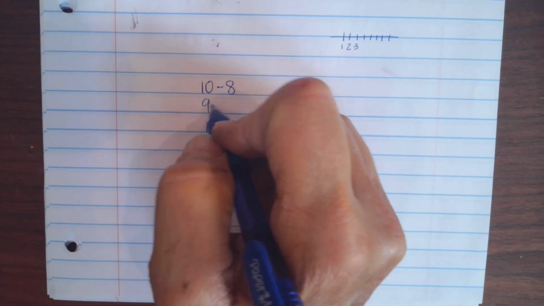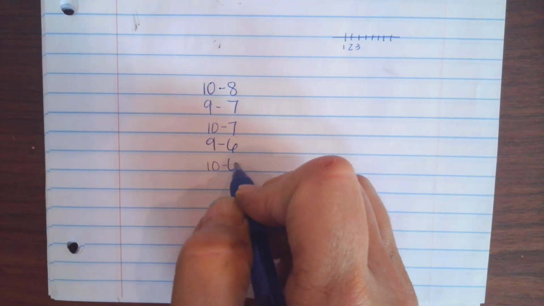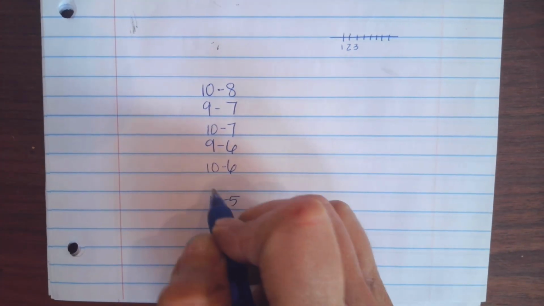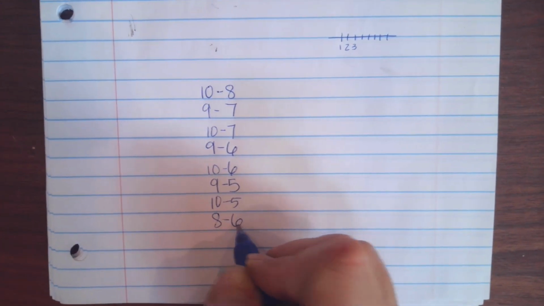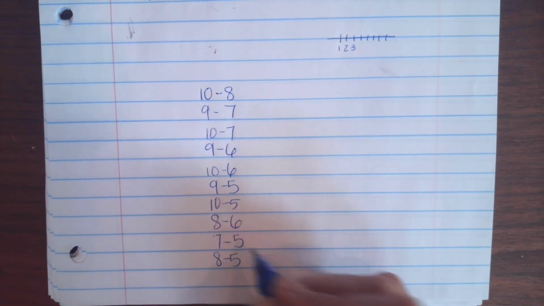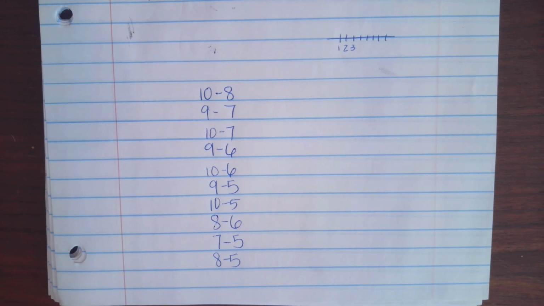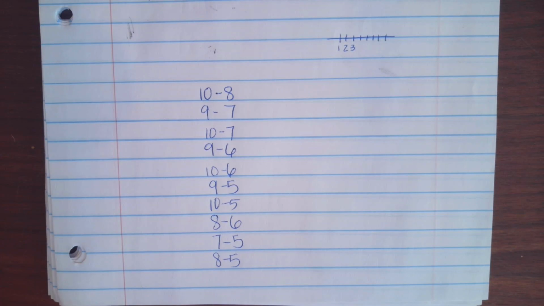So if we have numbers like this, okay, so these are all very different than the ones that we've learned so far. We don't have a strategy for these, but I still don't want you to use your fingers, so we're going to figure out a way to use our brains for these.